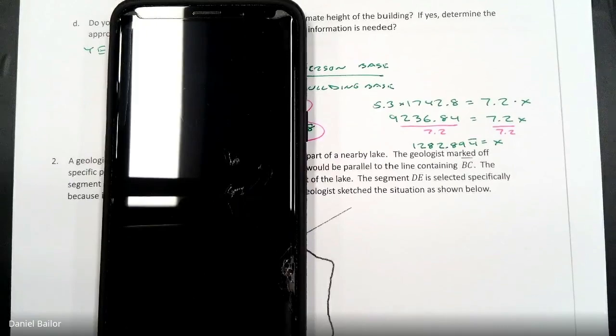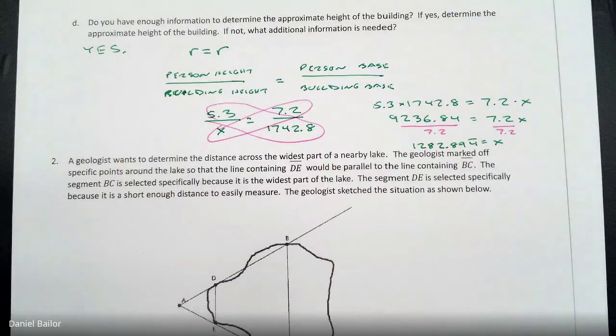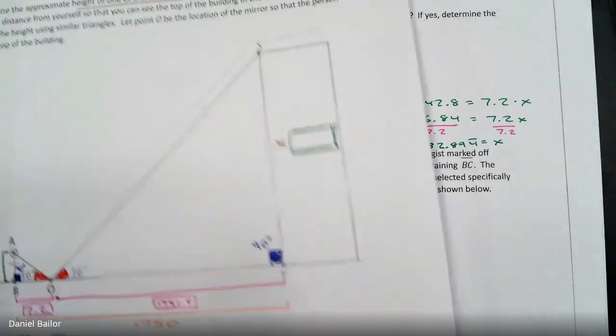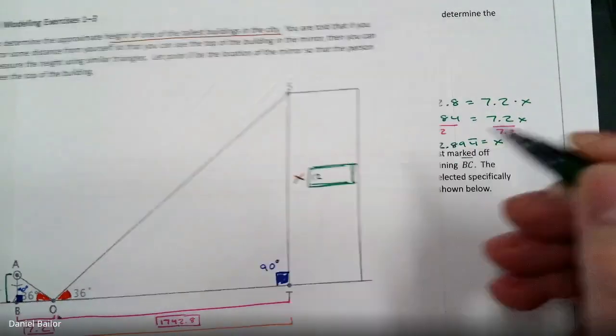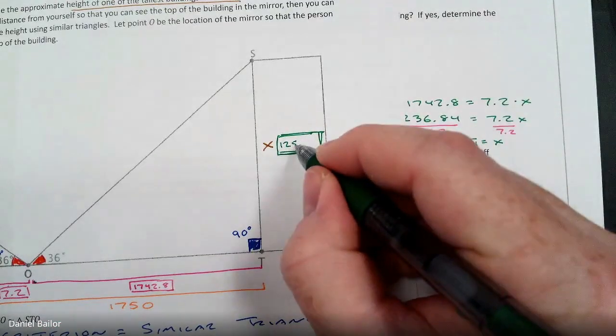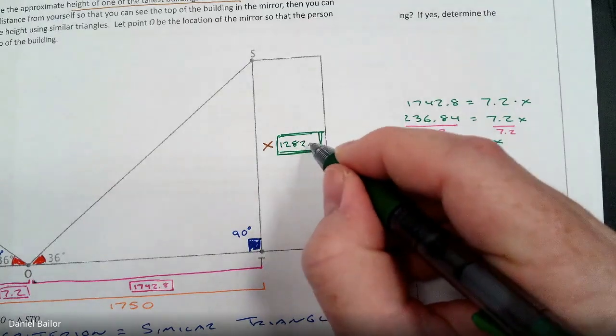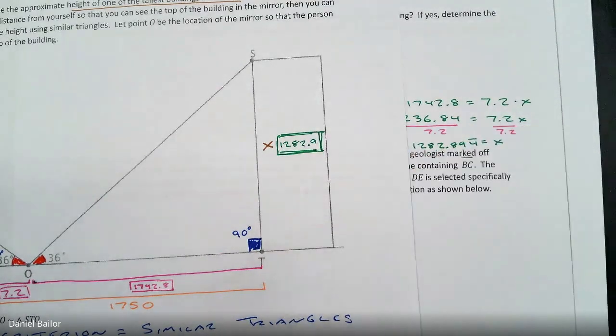So that was a little bit of a fun thing. We can even add it to our box right here. 1282, and I'm just going to say 0.9. I'm going to round to 0.9.